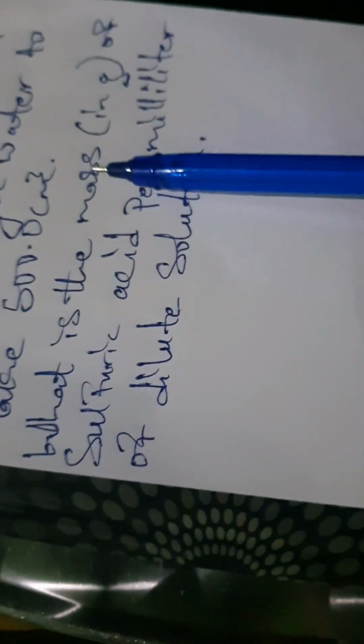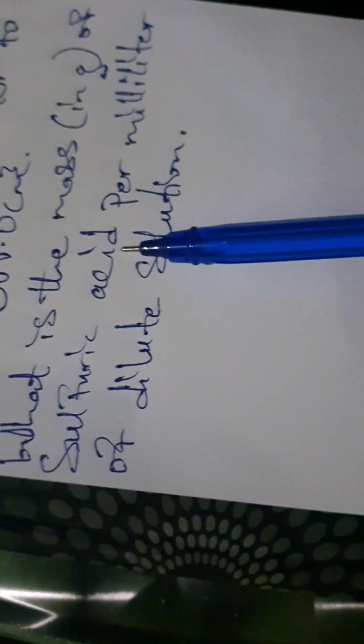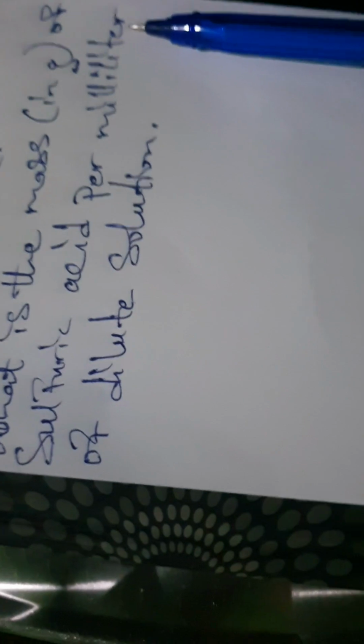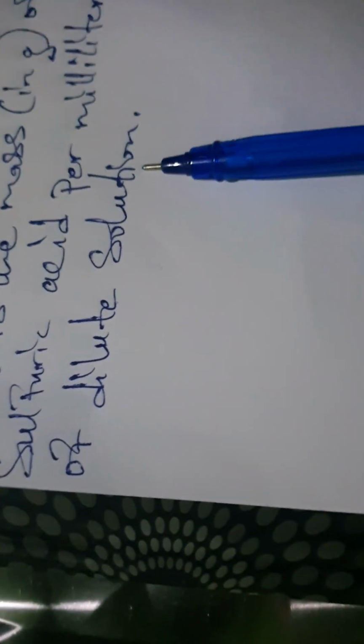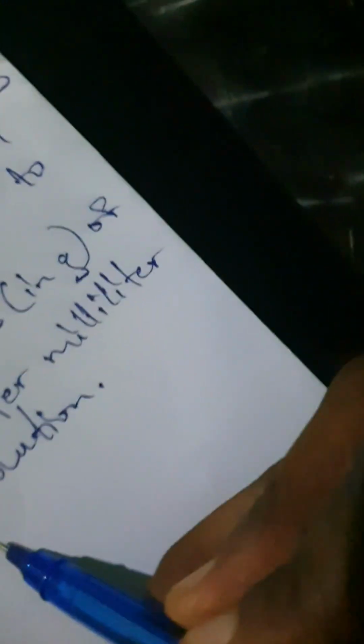And here they ask, what is the mass in gram of the acid per milliliter of dilute solution? So let's find the solution.